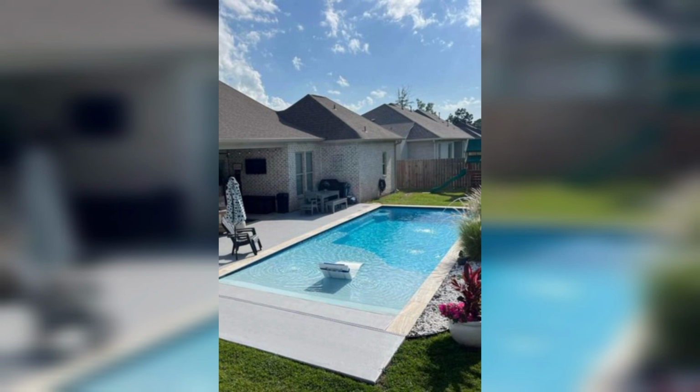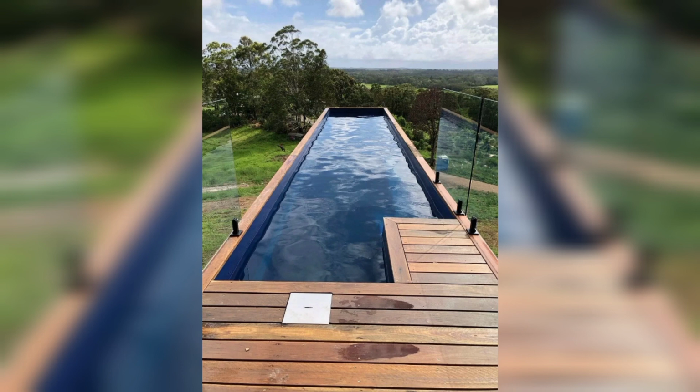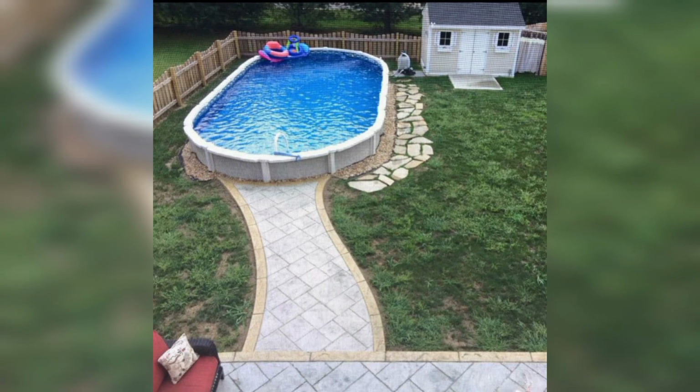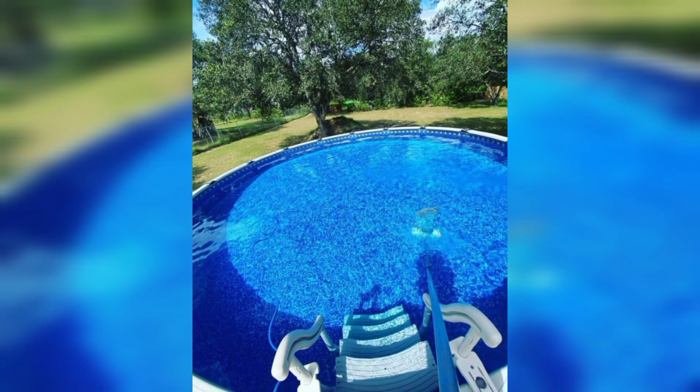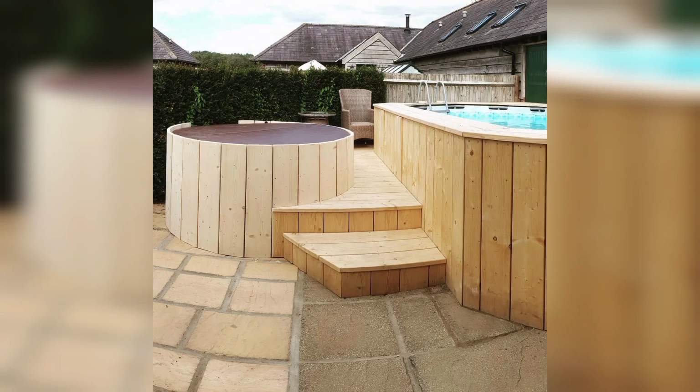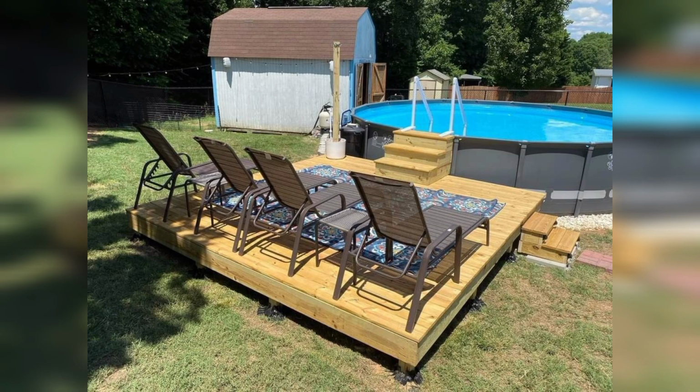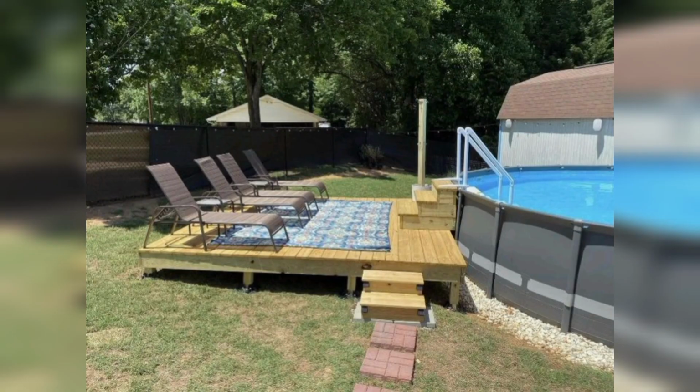When it comes to creating an oasis of relaxation and fun in your backyard, consider the charming versatility of an above-ground swimming pool. Whether you are looking to escape the heat, swim, or simply enhance your outdoor living space.